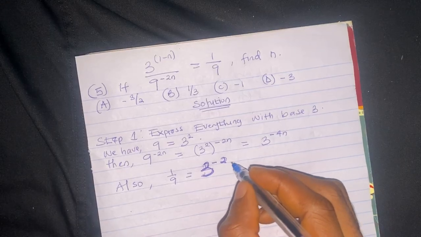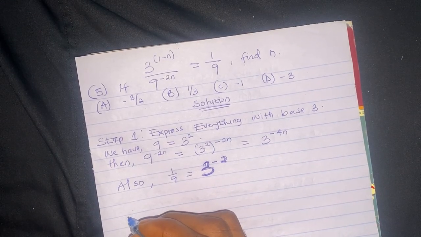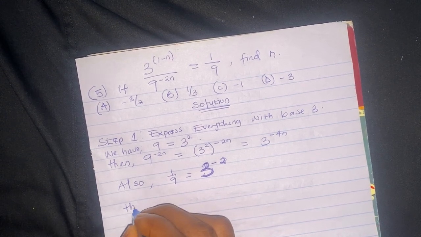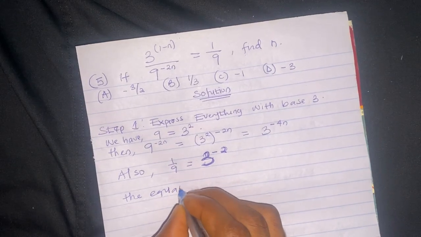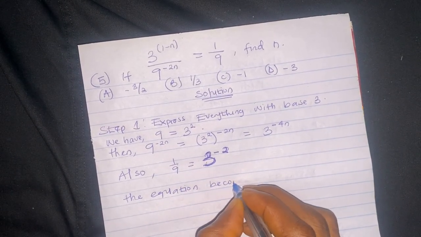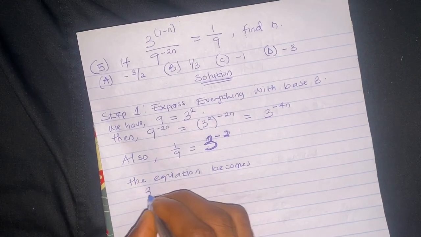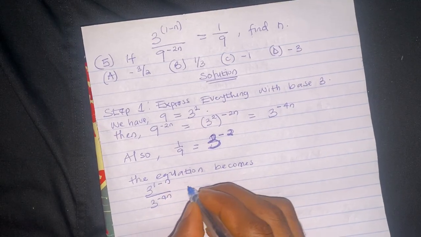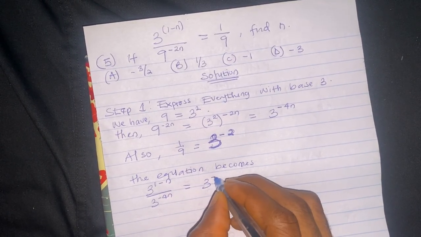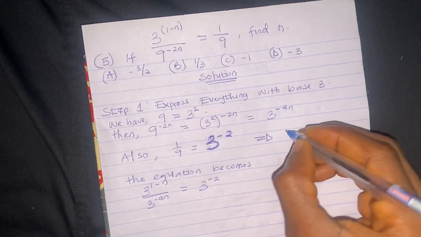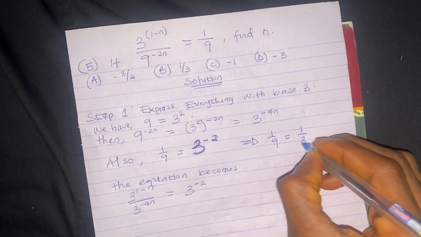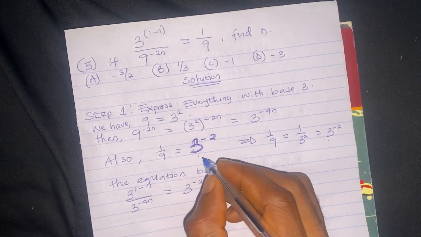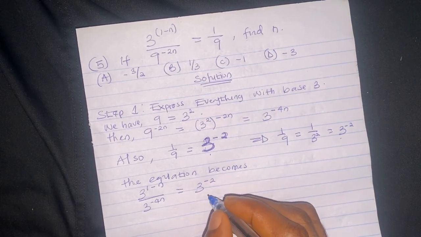Now, if we input this into the equation that was given to us, the new equation becomes 3 raised to power 1 minus n all over 3 raised to power minus 4n, which will give us 3 raised to power minus 2. Now, when it comes to that 3 raised to power minus 2, we have 1 all over 9 is equal to 1 all over 3 squared, which will give us 3 raised to power negative 2.